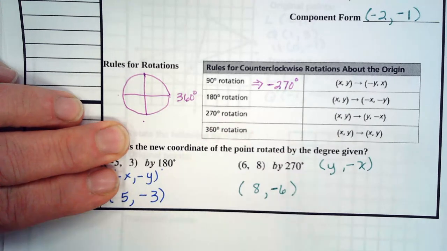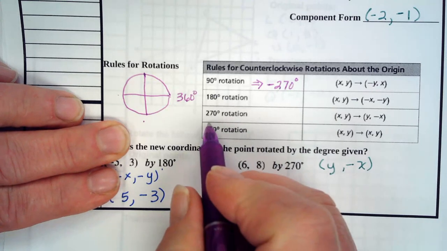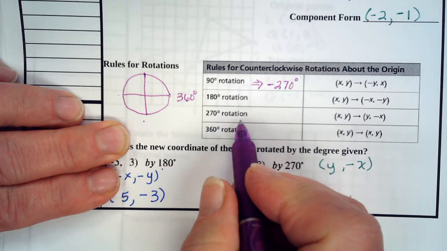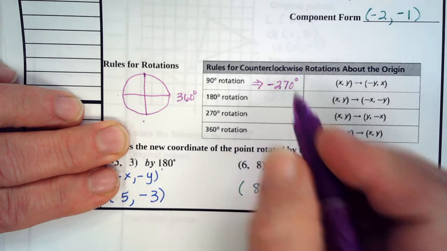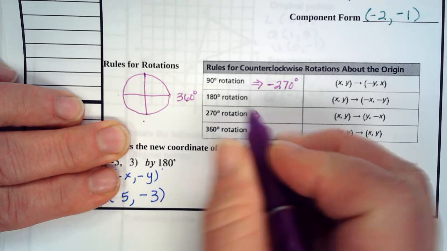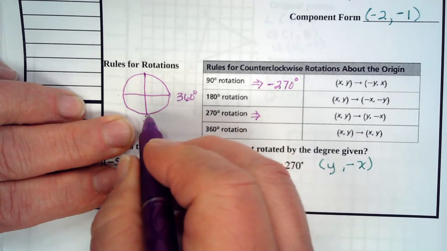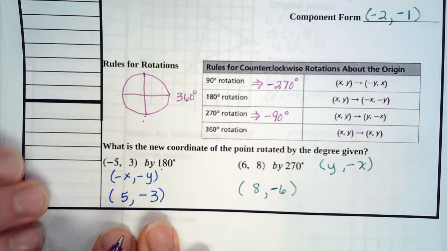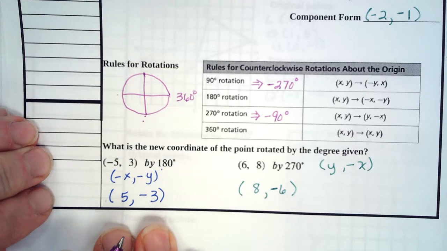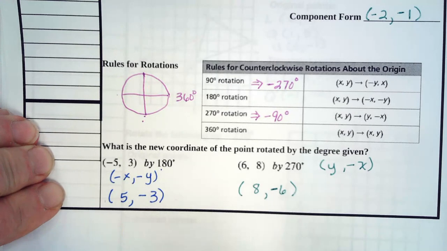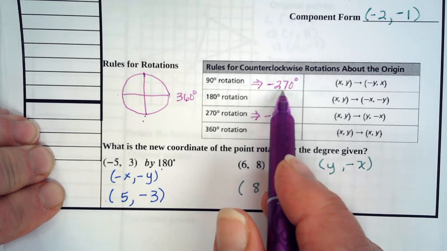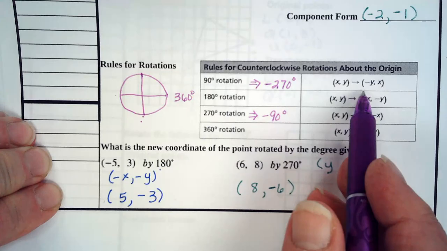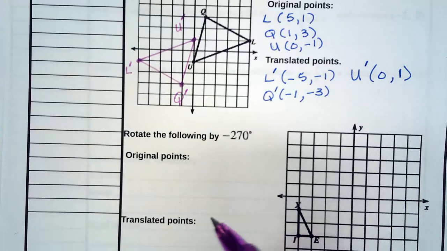The 180 rotation is the same either way you go, because that's halfway. But what about the 270-degree rotation? What would it be the same as? It's right here. That would be negative 90 degrees. So we don't have to have a whole other chart. We just have to realize and think about where things land. So if I'm looking at the negative 270, it's going to be the opposite of y and x.